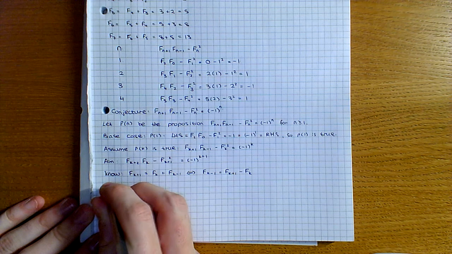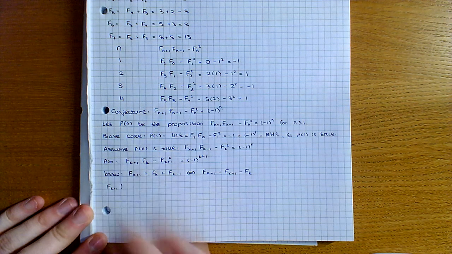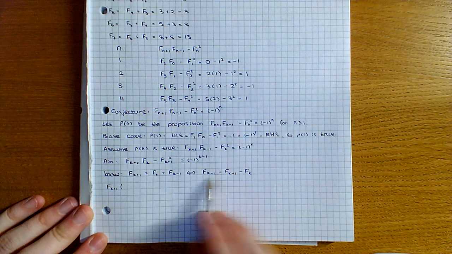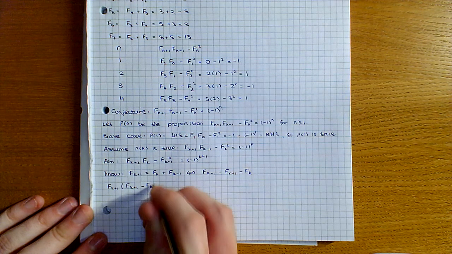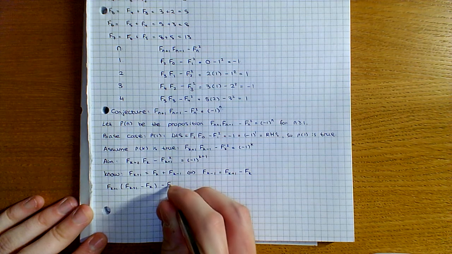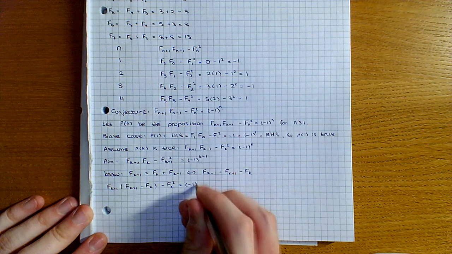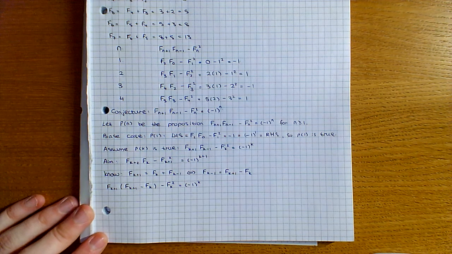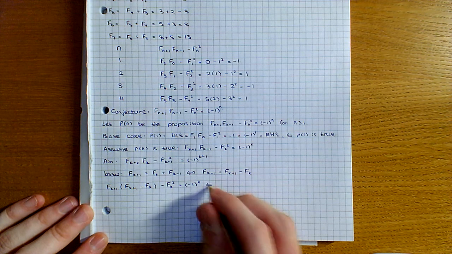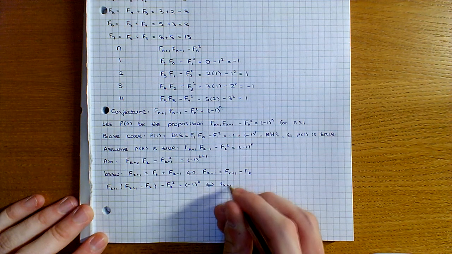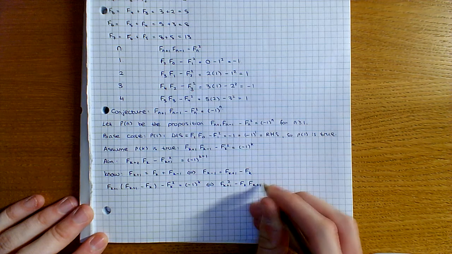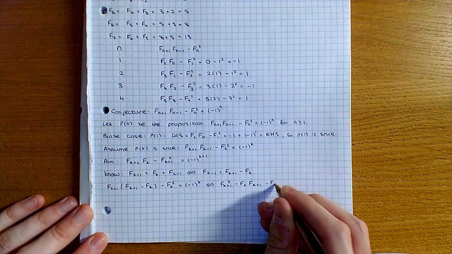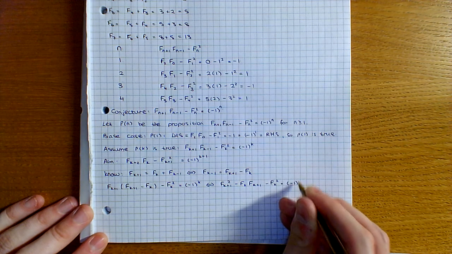Well, that gives us the f_{k+1}, so we're not going to write f_{k-1} anymore, we're going to write this expansion here, this (f_{k+1} - f_k) f_k... minus f_k squared equals (-1)^k. Simply expanding the brackets, we end up with f_{k+1} squared minus f_k times f_{k+1} minus f_k squared equals (-1)^k.